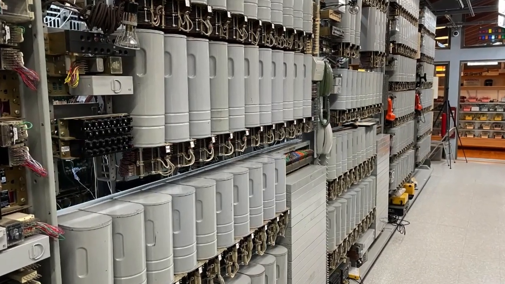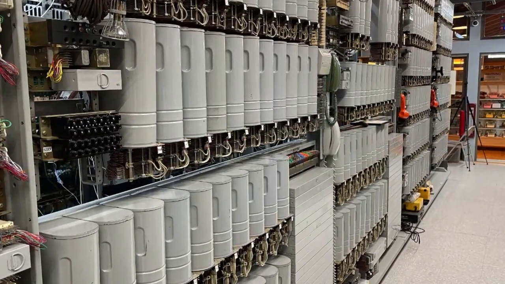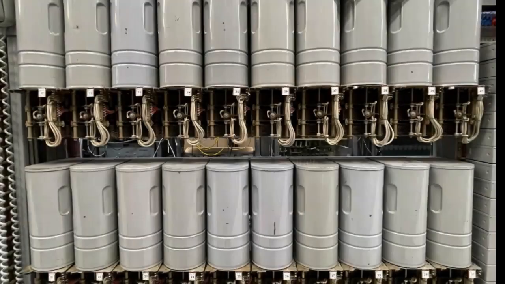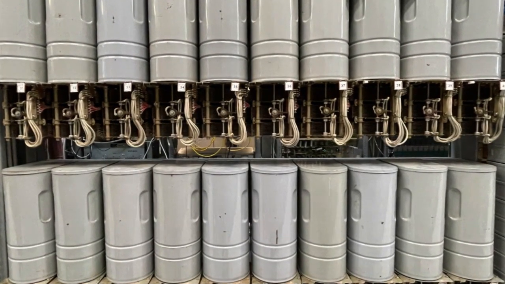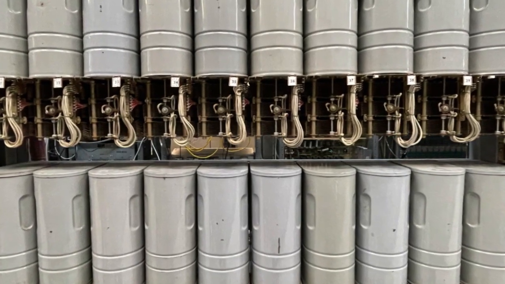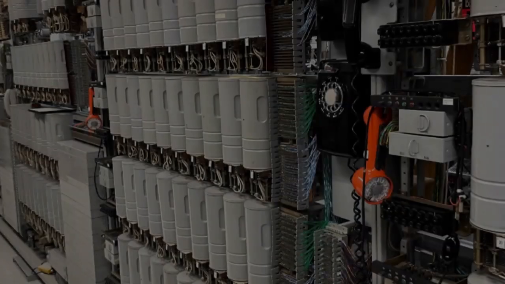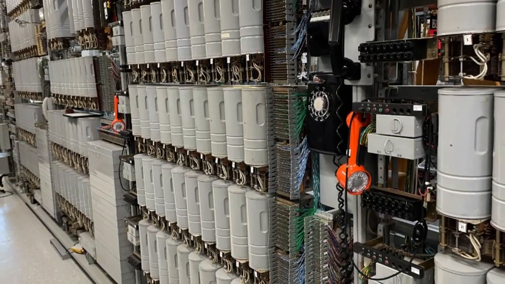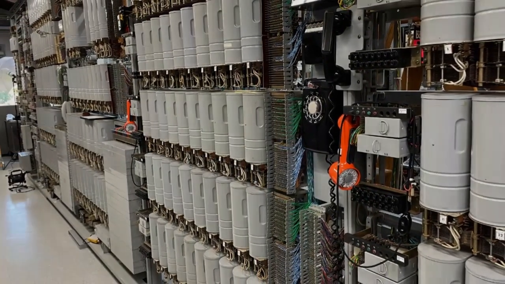Step-by-step systems use several kinds of similar, but not identical, interconnected Strowger switches. Each type will be explained during the demo. The switch is the basic unit in the system. Understanding the essential elements of one switch helps explain how several switches work together to make a call.